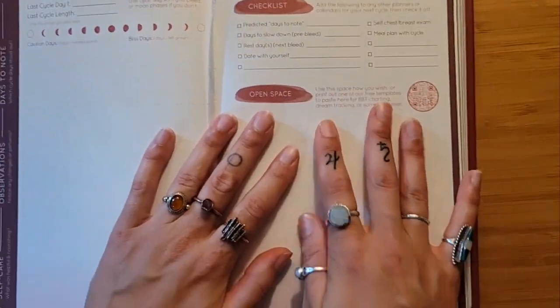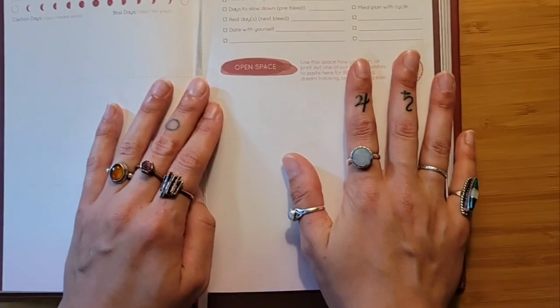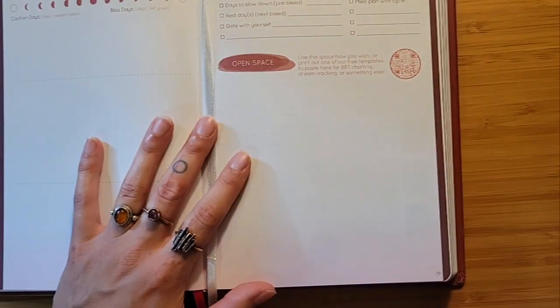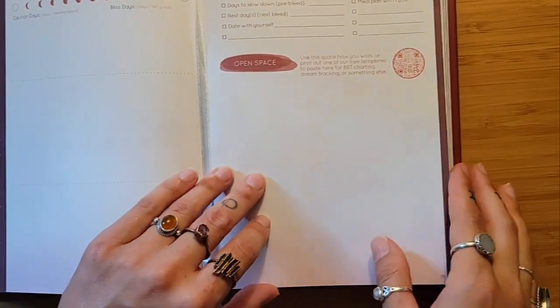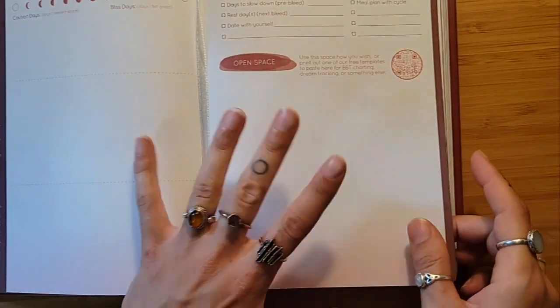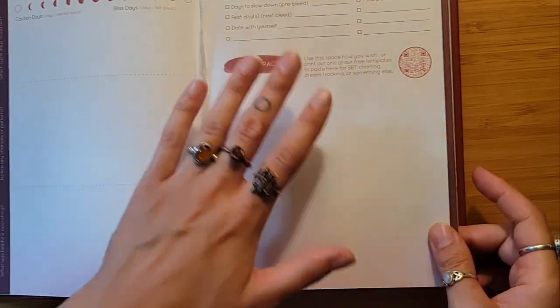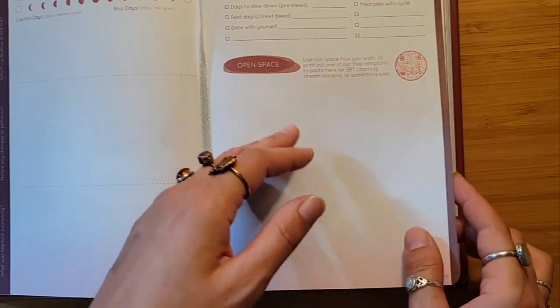And then this is now a blank space because I feel why not have more room to do what we want. And in a sec, I'm going to show us these special templates I gave us to put here if we want, or we can just use it for whatever.